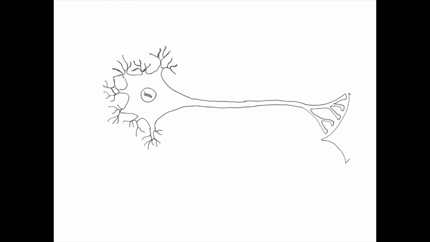The charge inside this cell body of this neuron is different than the charge outside, okay? We know this because we have equipment that will actually check for the millivolts. So we know exactly what is going on there.